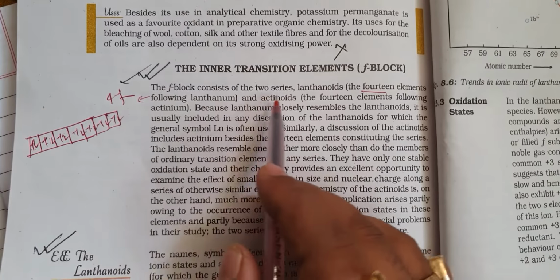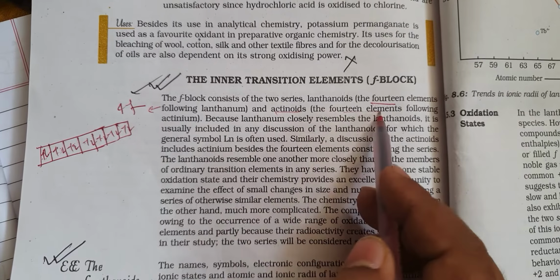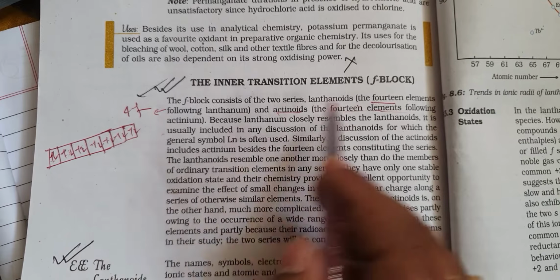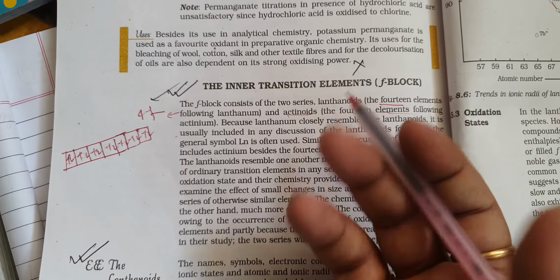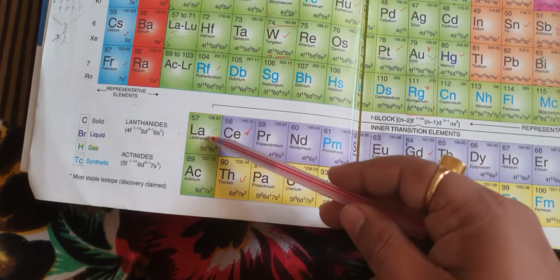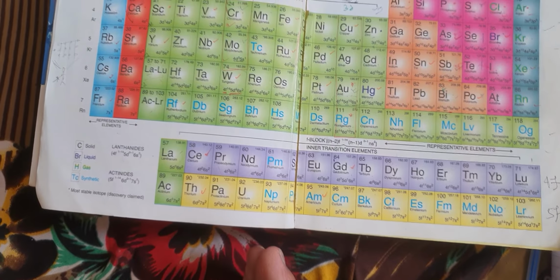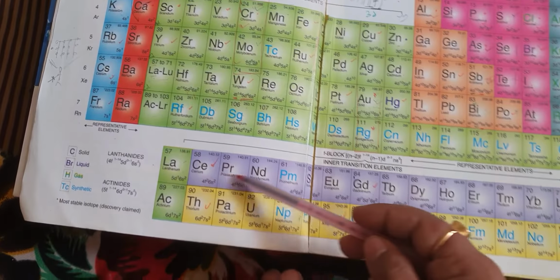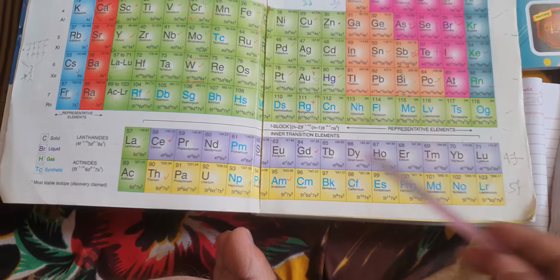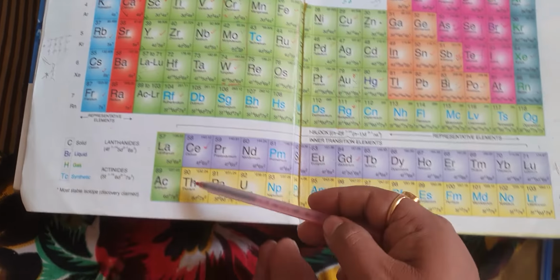The F block consists of two series: lanthanoids, the 14 elements following the lanthanum, and actinoids, the 14 elements following the actinium. They are called lanthanoids because they are following lanthanum, because lanthanum belongs to D block, don't forget that. Following actinium, actinium itself is a D block element, and that's why it is called the actinoid series.